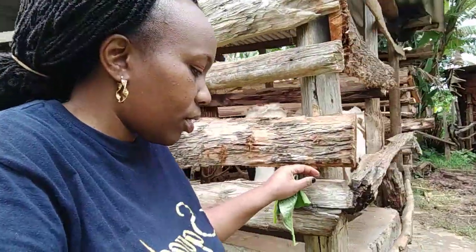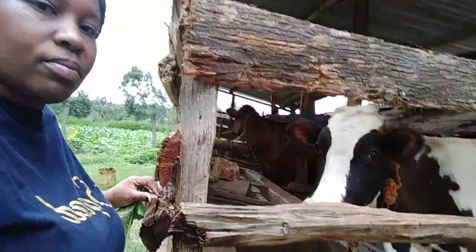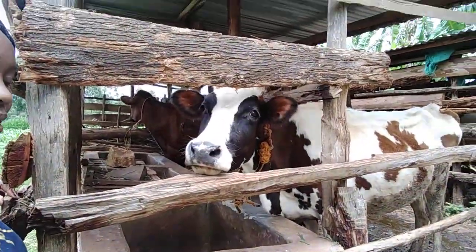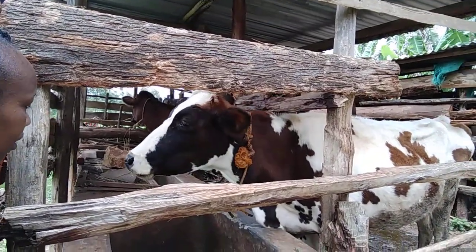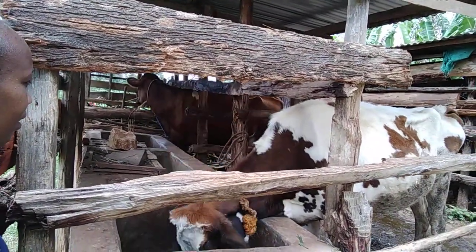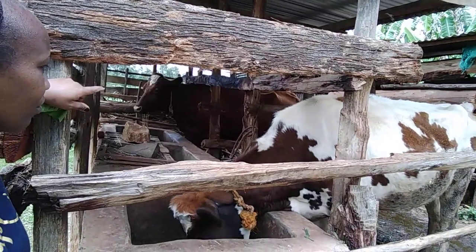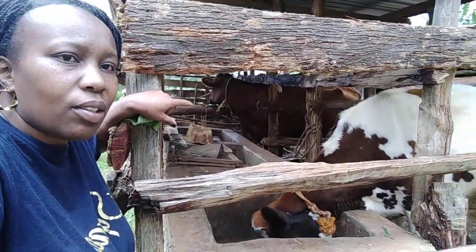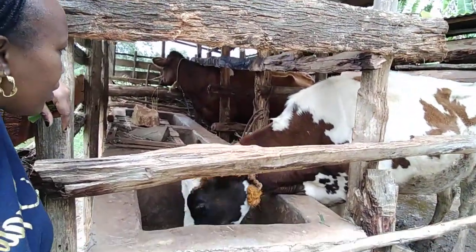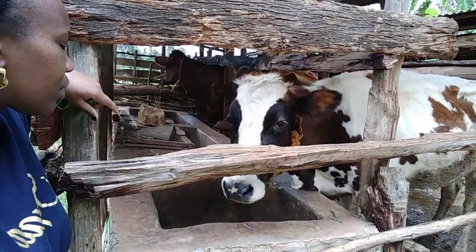So let me move close. I hope they are not going to attack me. So you can see our kettles. This is where they feed from. And look at them, they're so healthy. That one had calved a few weeks ago, and it is giving us a lot of milk. So they are fed from here.